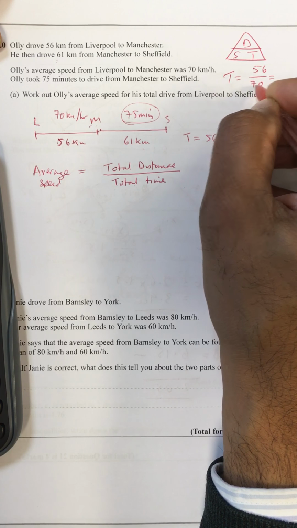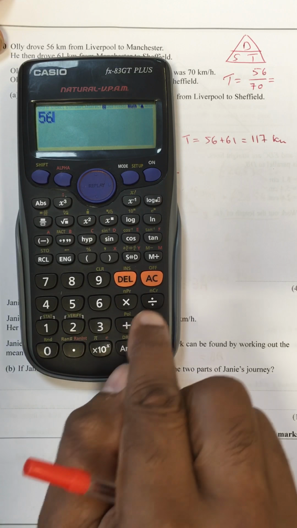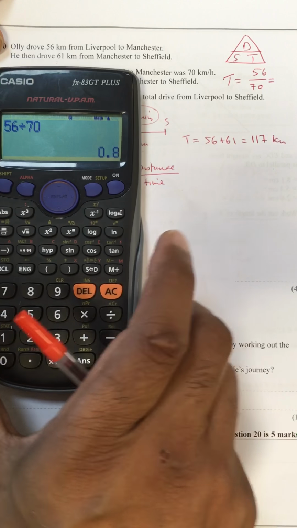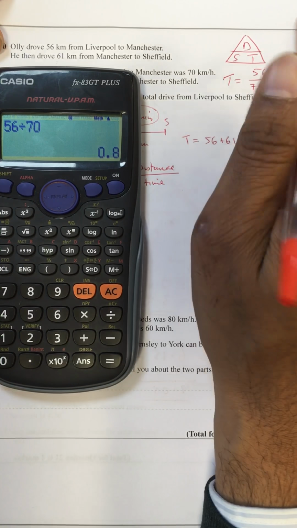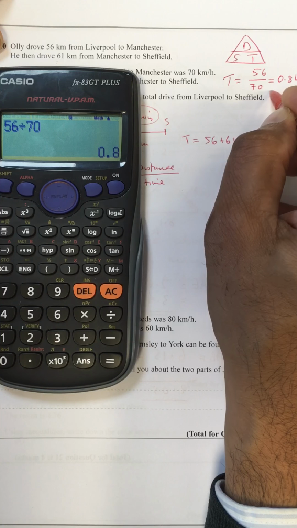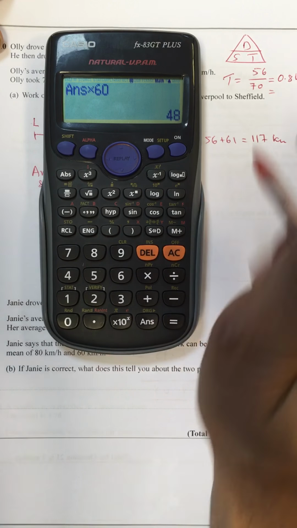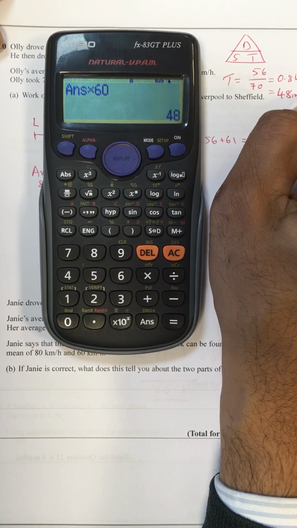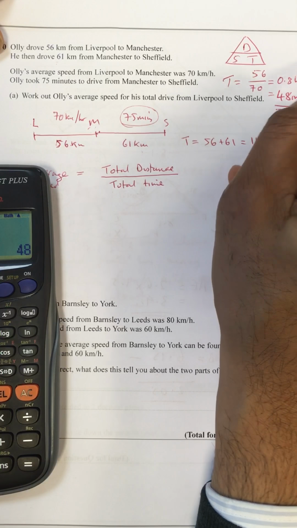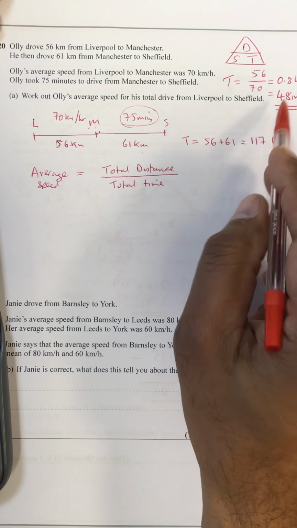On the calculator, 56 divided by 70 gives 0.8, so the time is 0.8 of an hour. There are 60 minutes in an hour, so multiply by 60 and that gives 48 minutes. You definitely get a mark for that, so you have definitely got 2 marks in there.